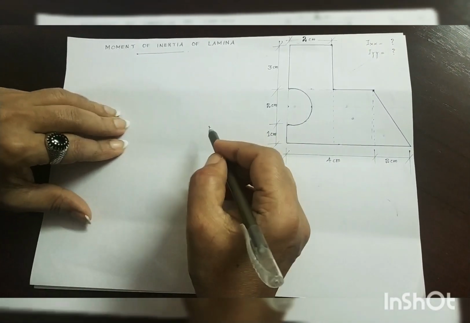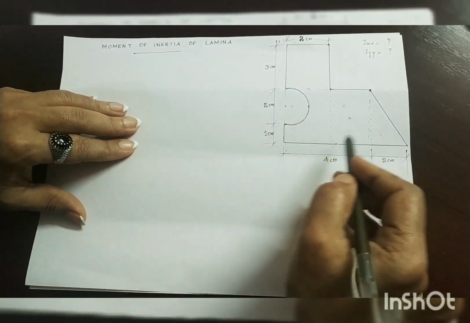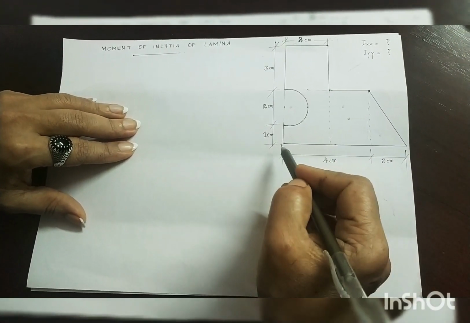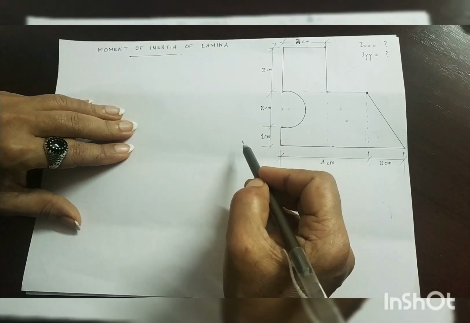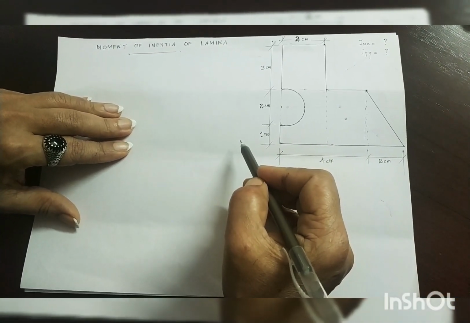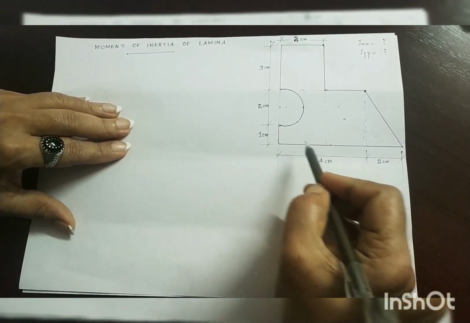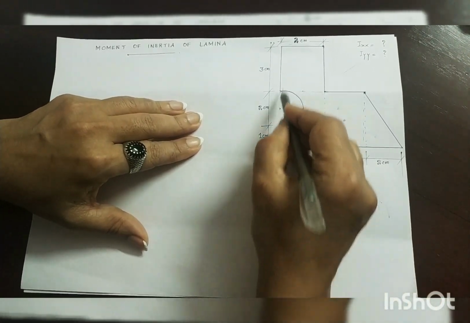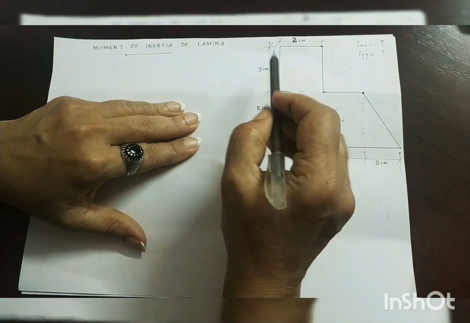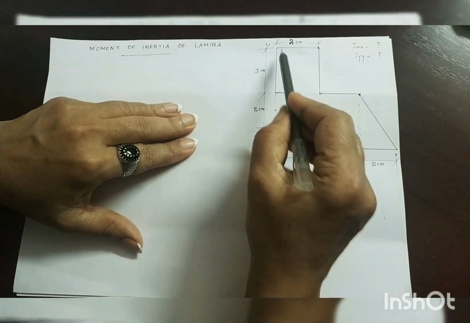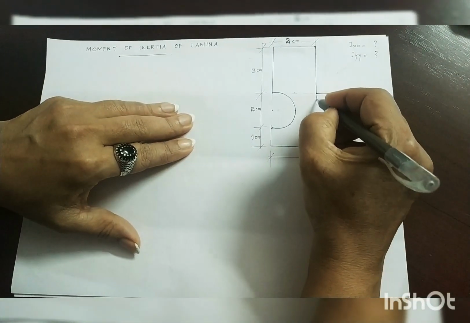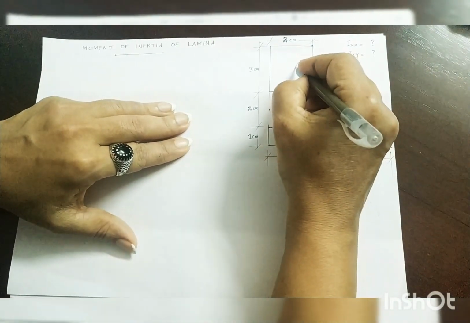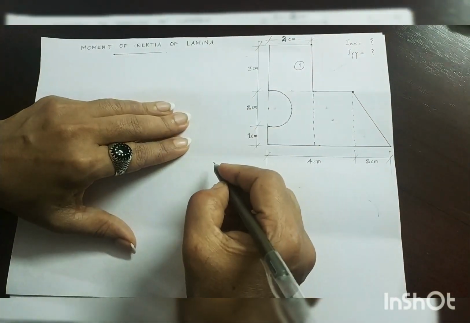Now, so as to find the centroid of this lamina, as we discussed earlier, you have to split this composite figure into known geometric shapes. As you see, this lamina is composed of a rectangle of dimensions 2 cm by 6 cm. We'll mark it here, figure number 1, a rectangle.